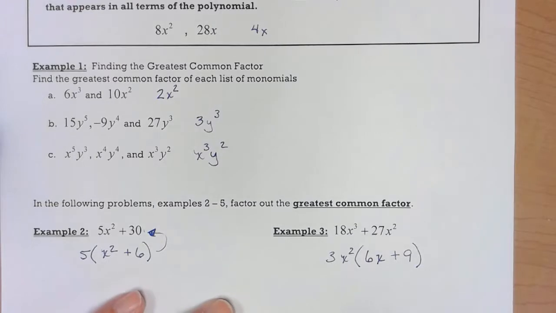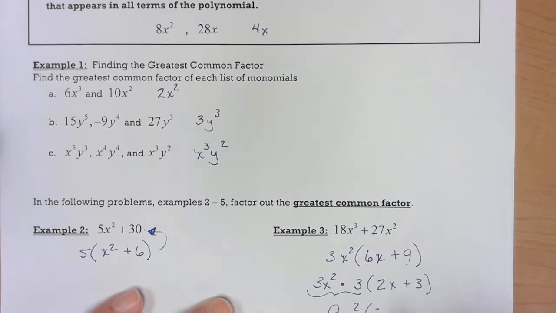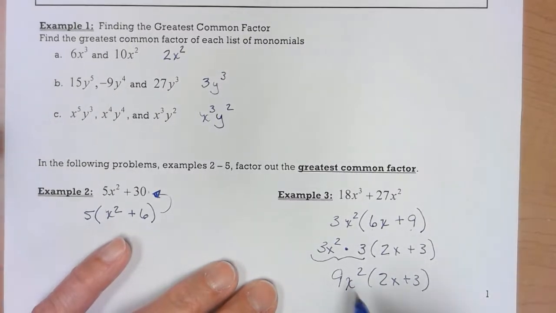Now, anytime you factor, you need to double check and see if you factored out the most you can. If you notice 6 and 9, they still have something in common, another 3. So I could do this. Factor out a 3, divide both of those by that. Now if I multiply that right there, the 9x squared, that actually is my GCF.